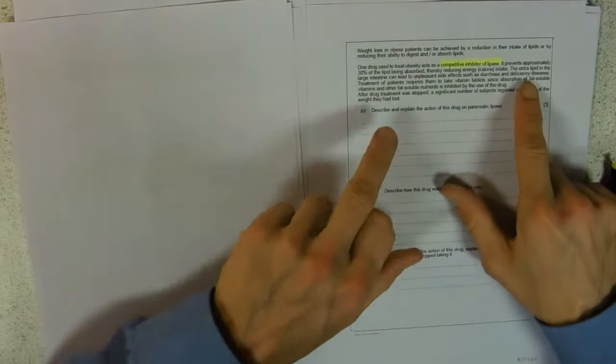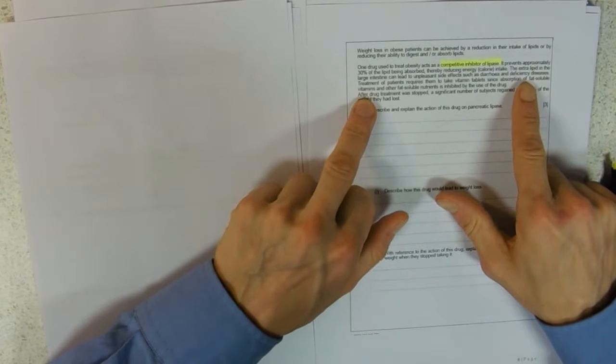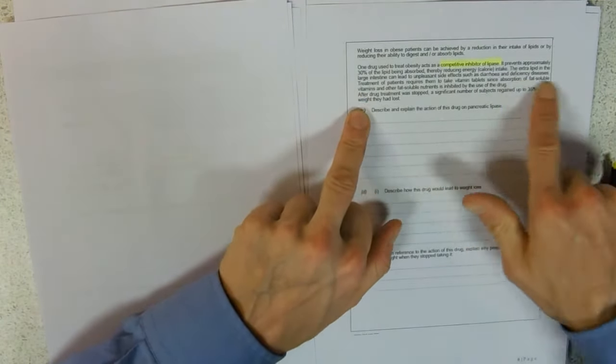The rest of it describes some unpleasant side effects, which you have to use later on in the question. And some subjects, when the treatment stopped, regained some of the weight.